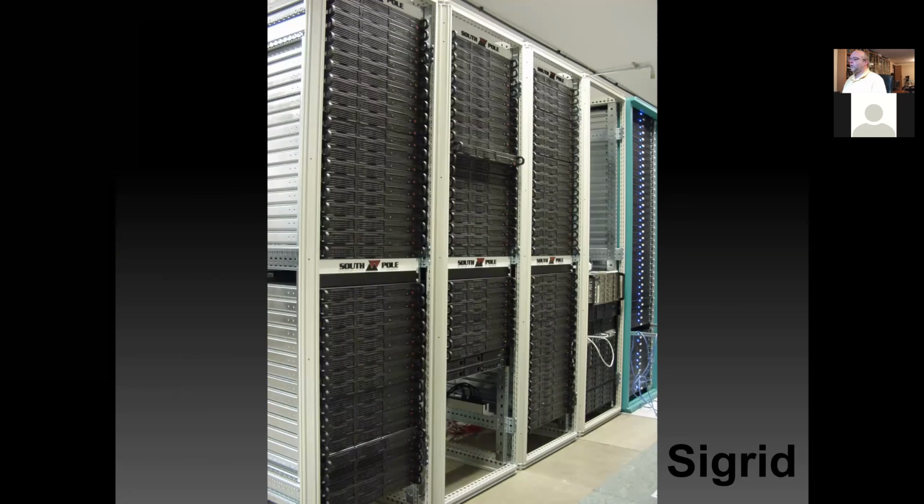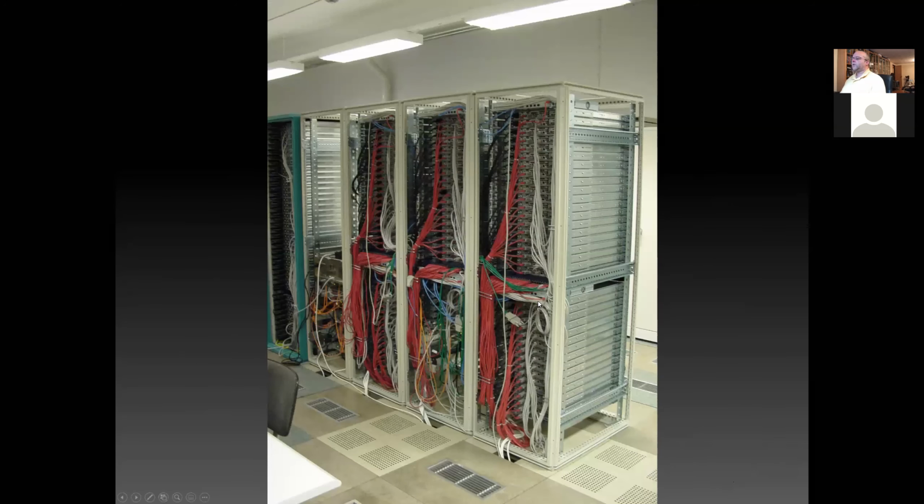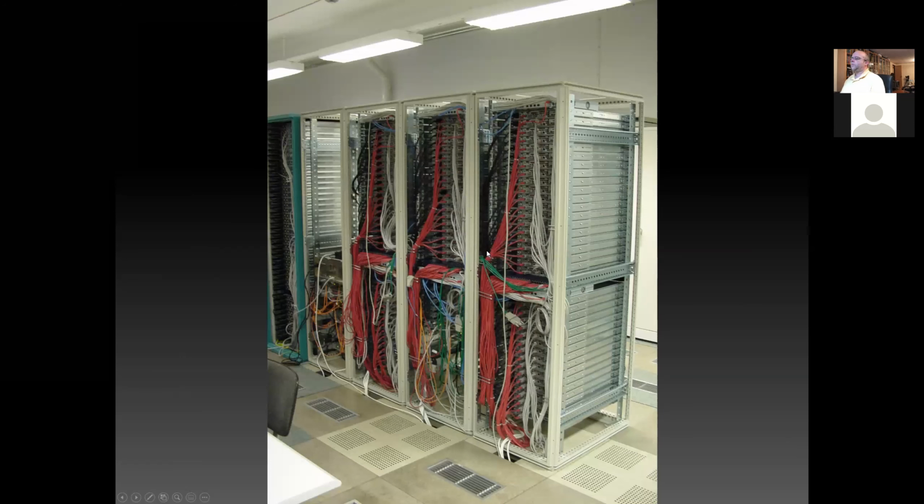Next, we built a grid machine for the high-energy physics community, and now this is the first rack system we built. So here we have a rack server, and then you just stack them together. And you put networking on the backside here. So now we have a much nicer networking.